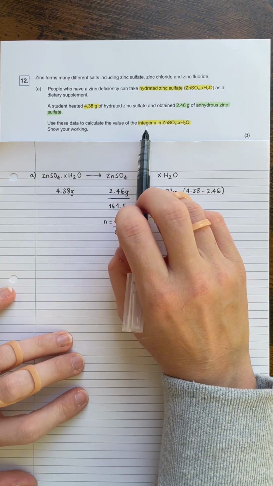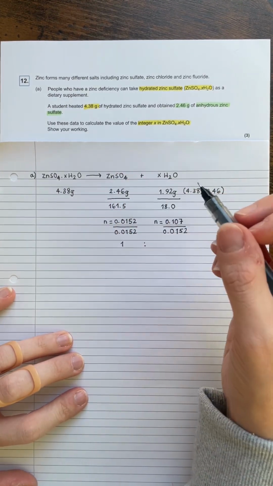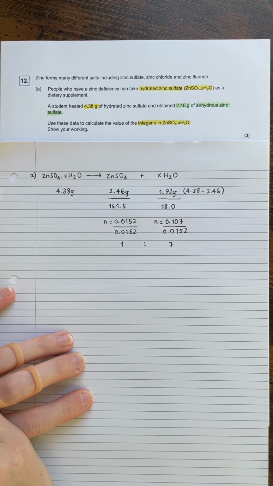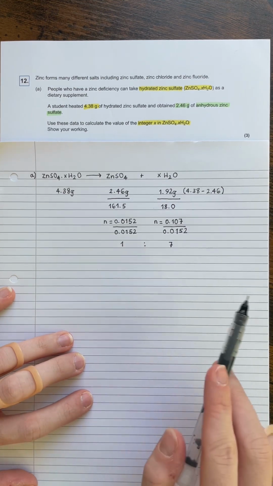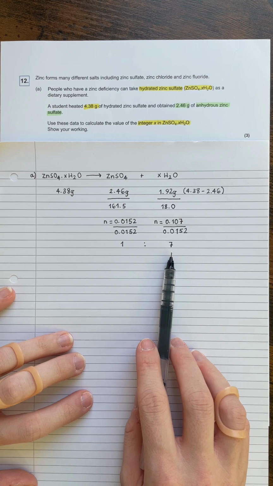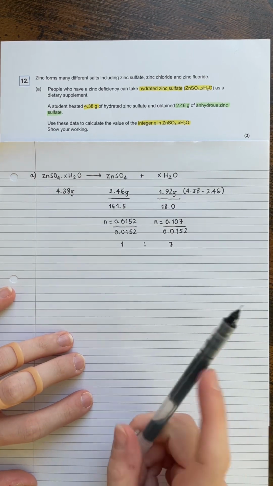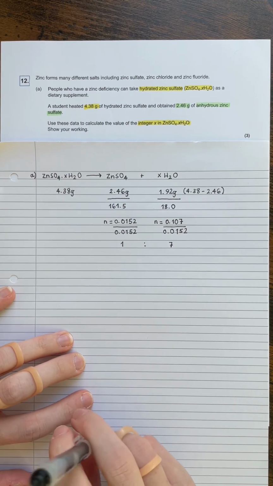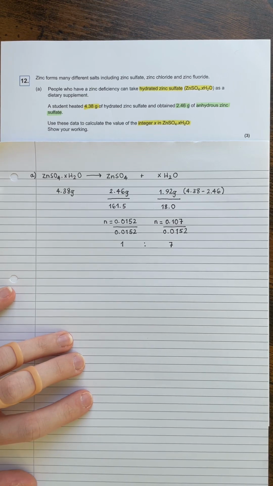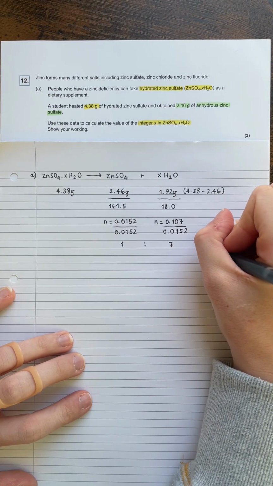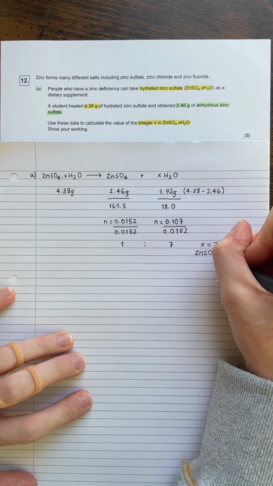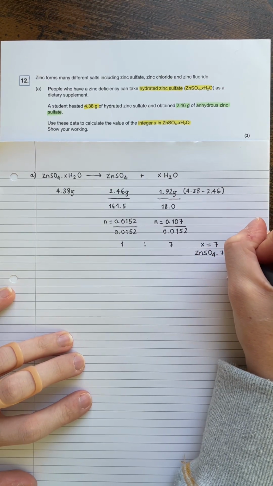Now it says calculate the value of the integer. It is 7.00271, but the integer will therefore be 7. And as with other empirical formula calculations, we can't be wildly rounding numbers up to the nearest integer. So had I got 6.5, I wouldn't be rounding that to 7. Had I got 6.995, yes, I could have rounded that to 7, just like I have slightly rounded down from the full answer here. That tells me, as I said, that x equals 7. So the formula of the hydrated zinc sulfate would be ZnSO4.7H2O.